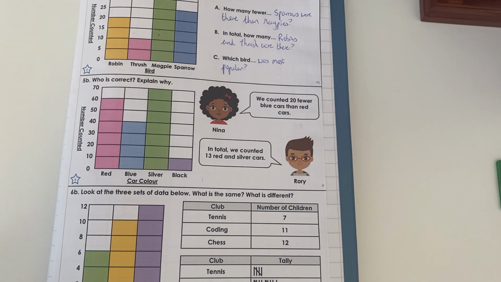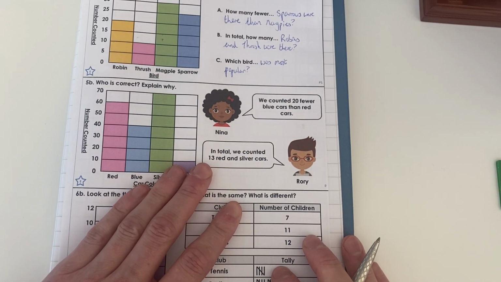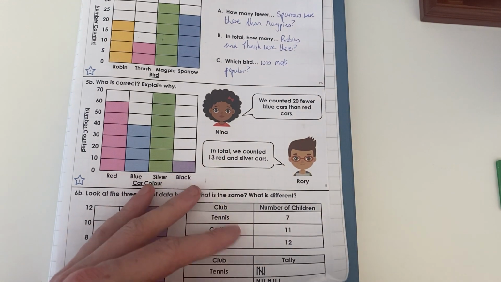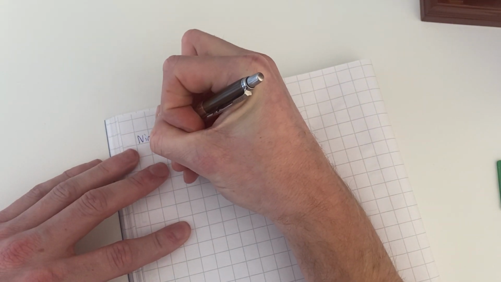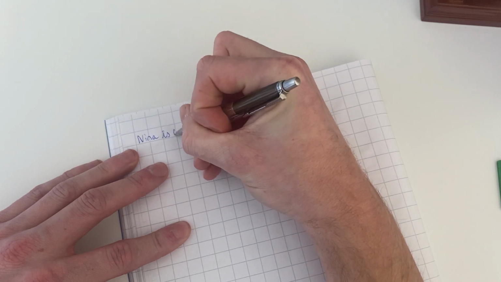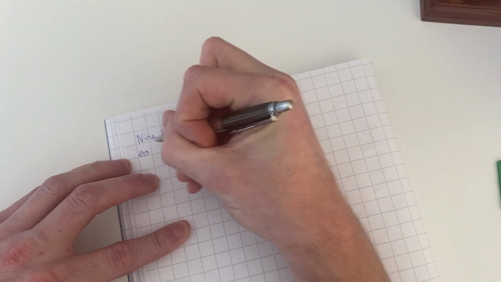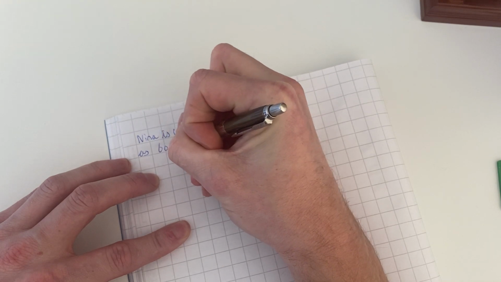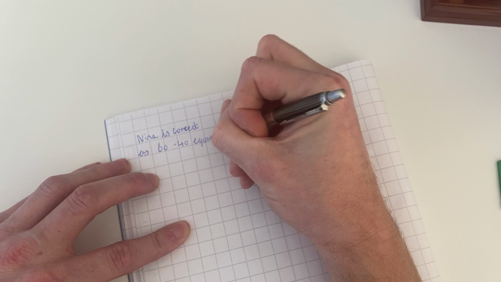So we need to write this into words onto our piece of paper. So I'm going to turn the page over to answer this question. So we know Nina is correct as 60 take away 40 equals 20.